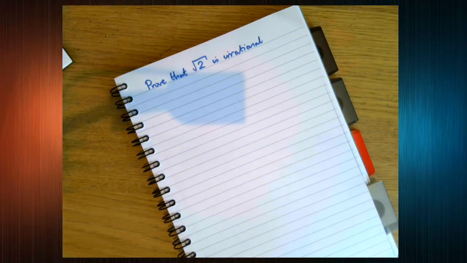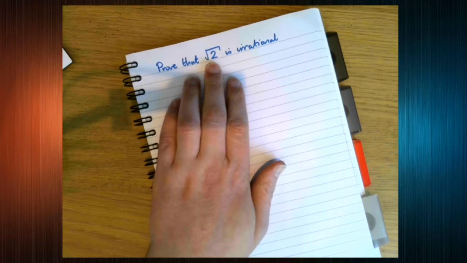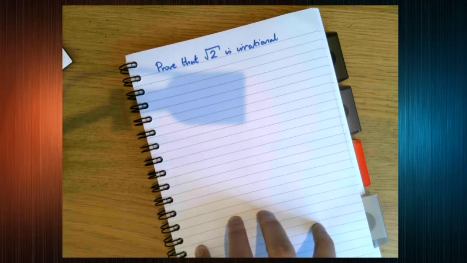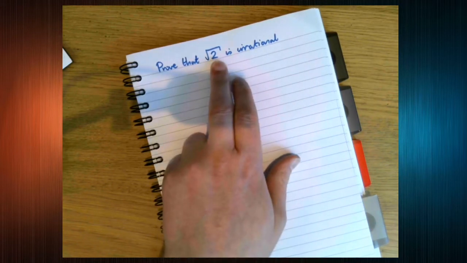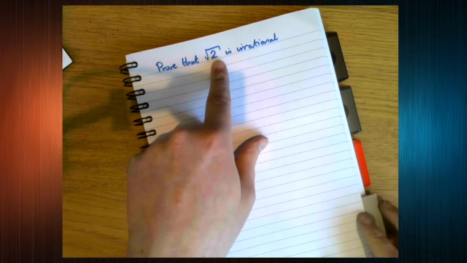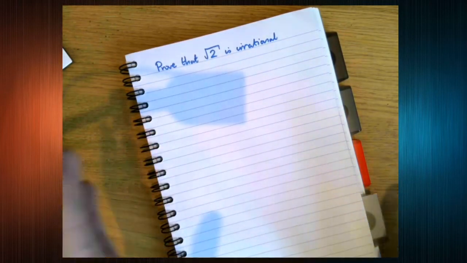This is the first one. Prove that root 2 is irrational. Now, bear in mind, yes, this is one you do have to learn, but they could change this number. So you will have to adapt this proof depending on what this number is, but it works exactly the same way regardless of what this number is. So this proof will work if this number's 3 or 5 or 7, whatever.